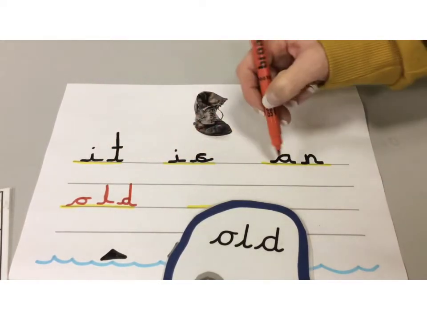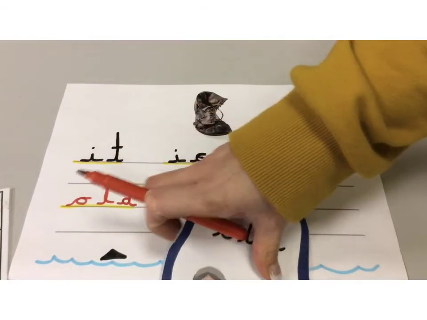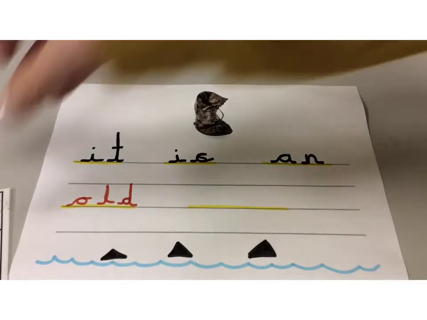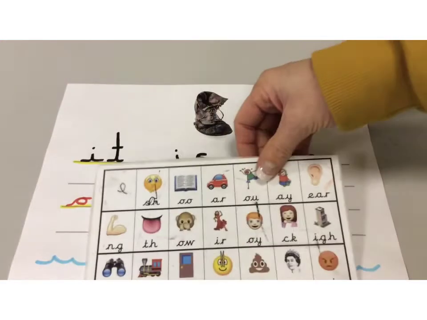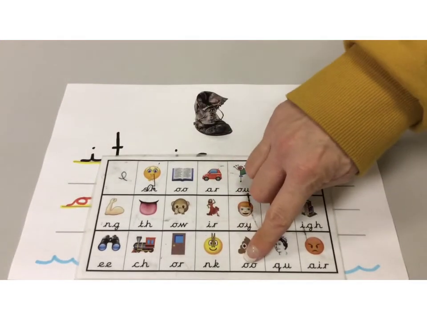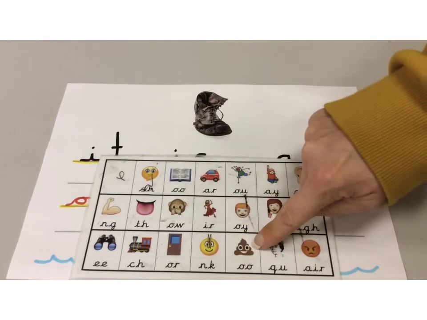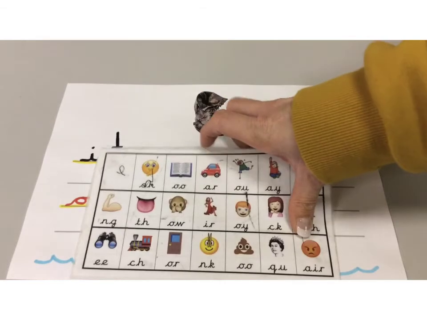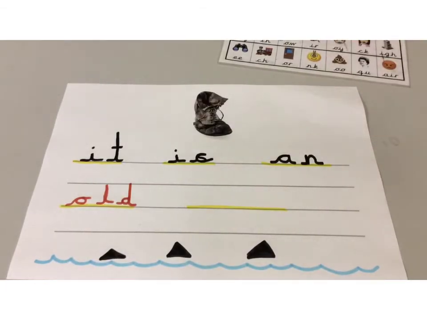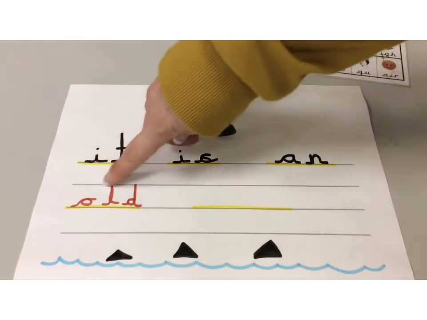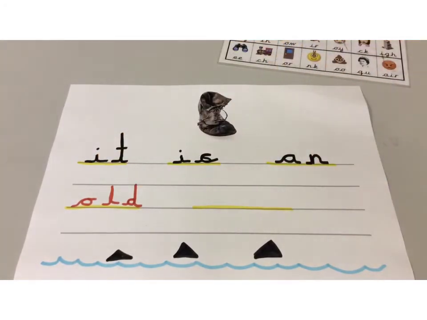It is an old boot. Boot is not a red word because I can sound that out. Boot. B-oo-t. Why have I got to use the oo digraph? Ooh, poo at the zoo. It is an old boot.